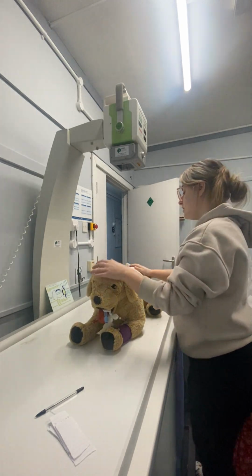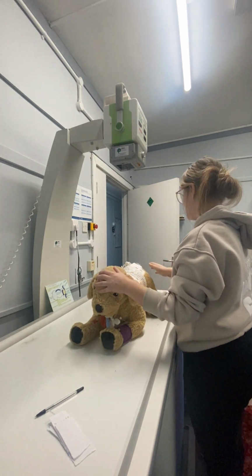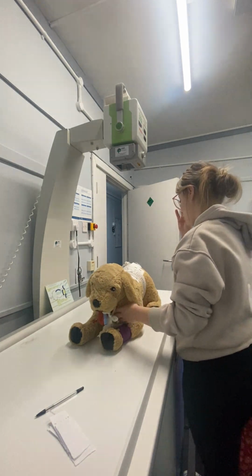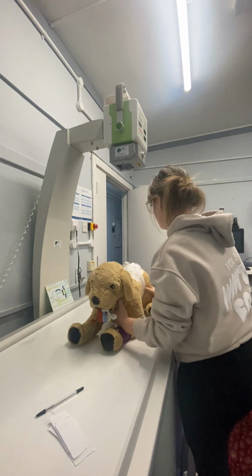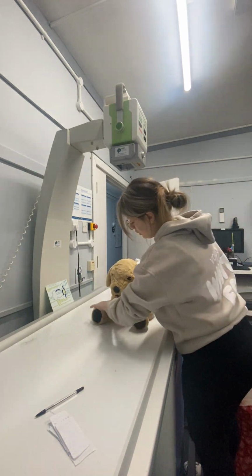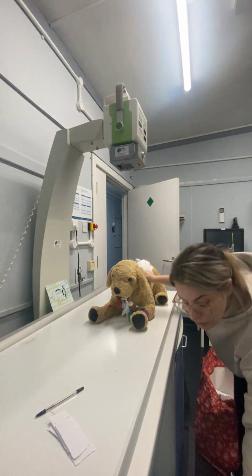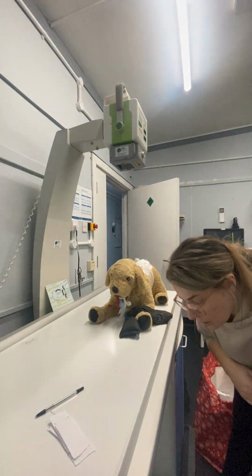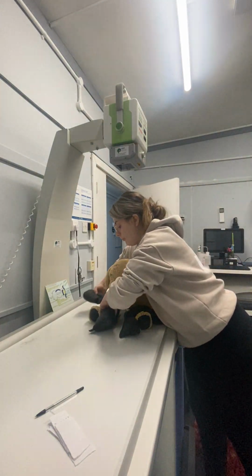And then if you're happy to help me to move him down towards this way, just so that his skull's in line with the tube head. So on 3, 1, 2, 3. Thank you. And then I'm just going to use some positioning aids. I'm going to use a sandbag over each limb.